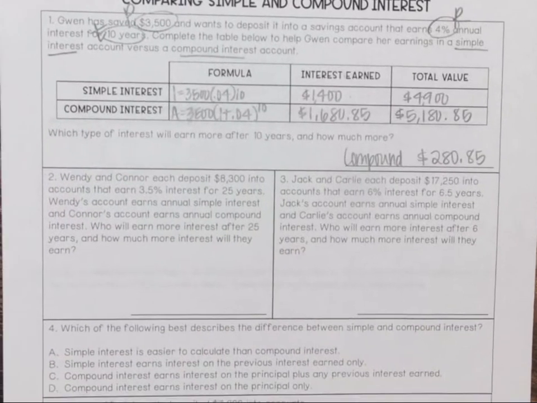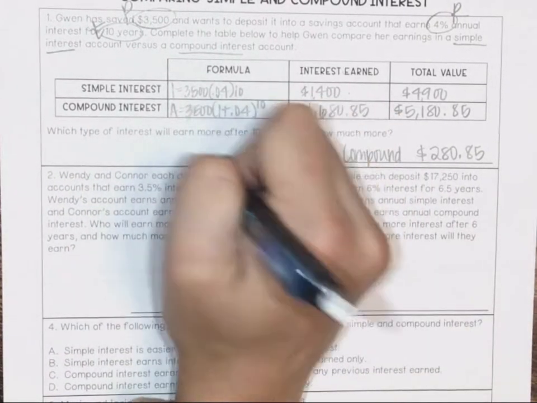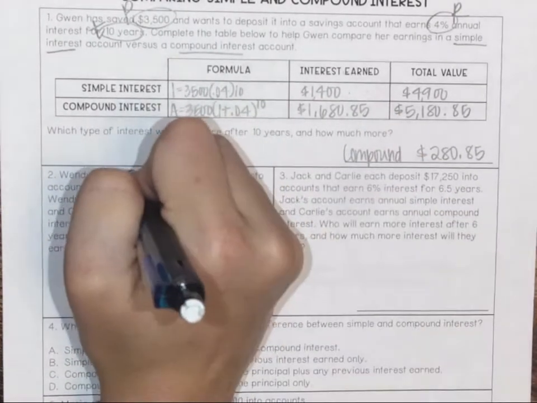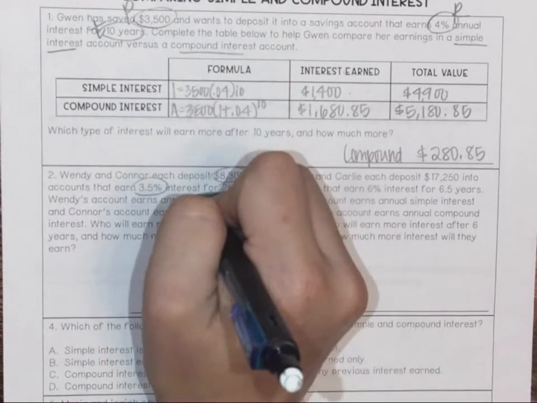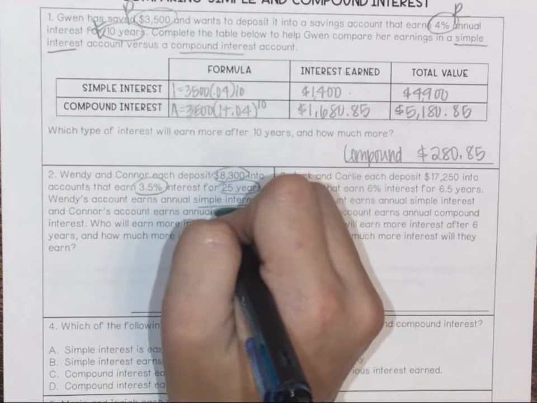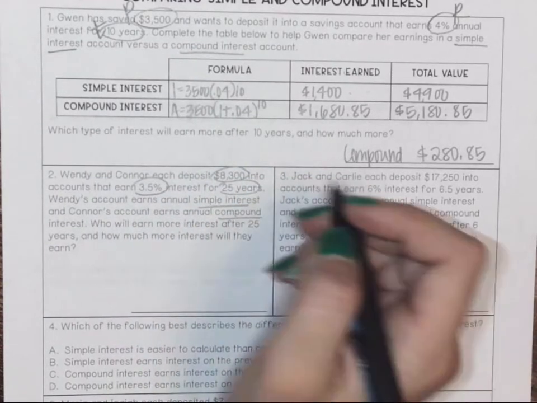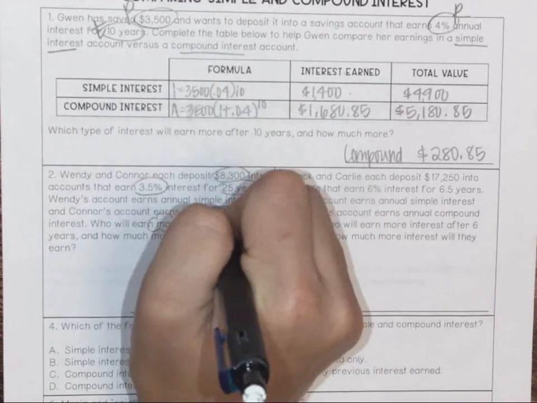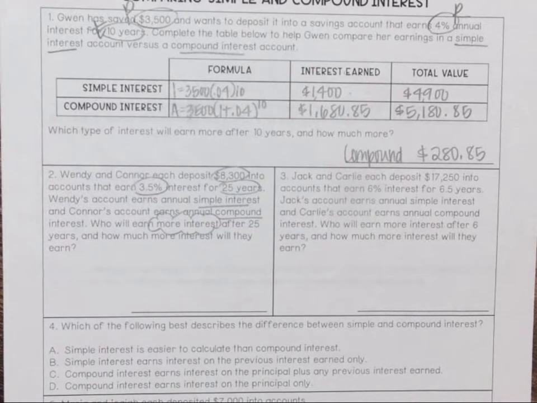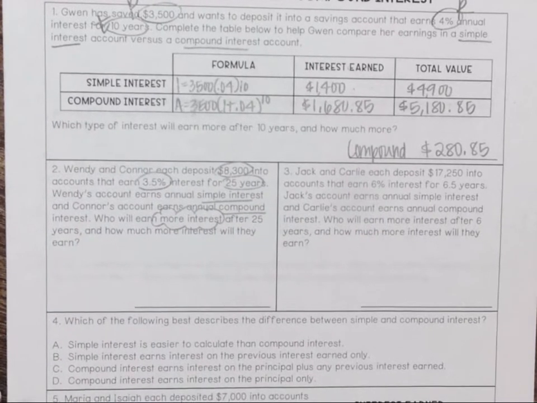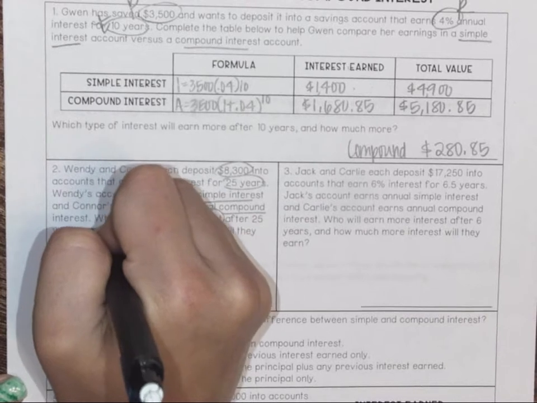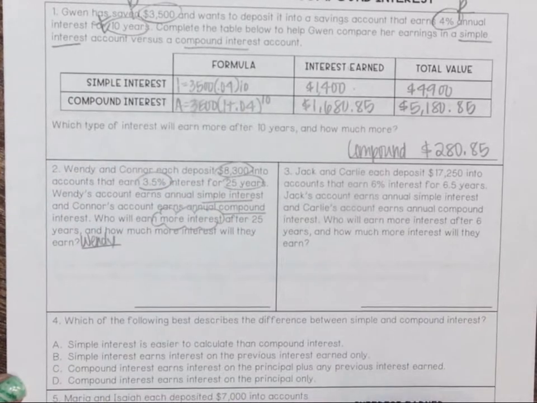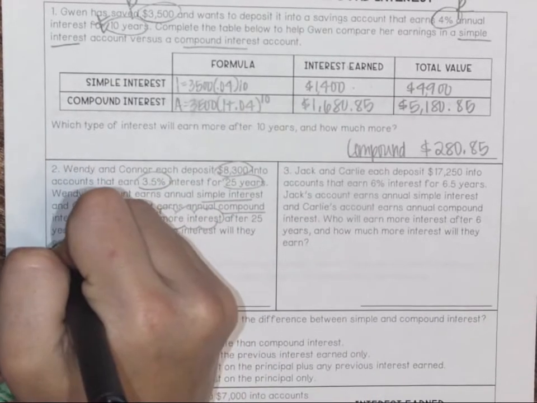Number 2, Wendy and Connor each deposit $8,300 into accounts that earn 3.5% interest for 25 years. Wendy's account earns simple interest and Connor's earns compound. Who will earn more interest after 25 years, and how much more will they earn? So let's start with Wendy and her simple interest. So it'd be I equals PRT.